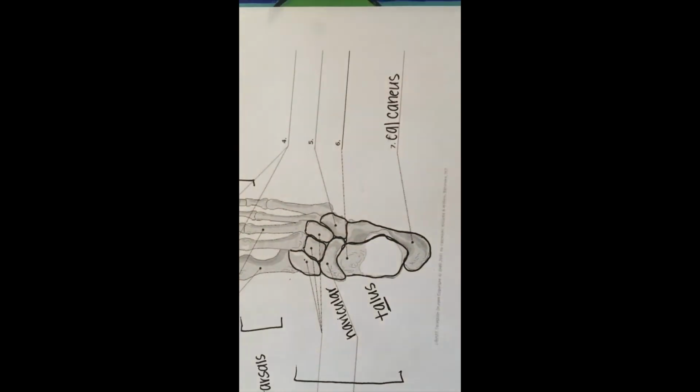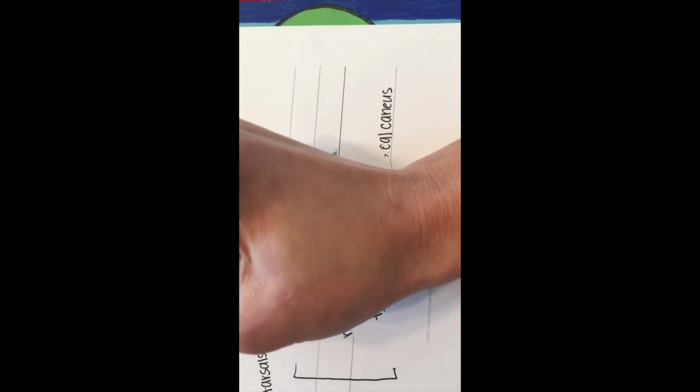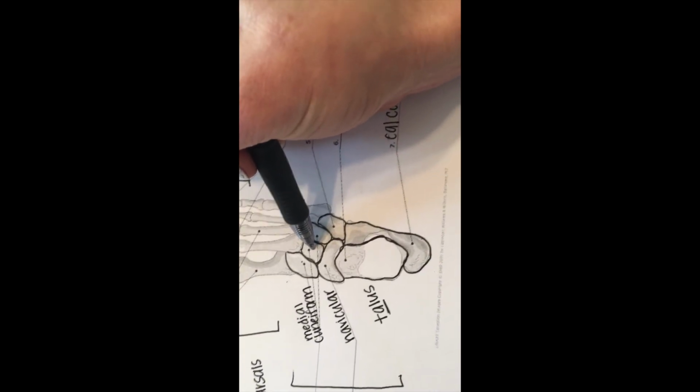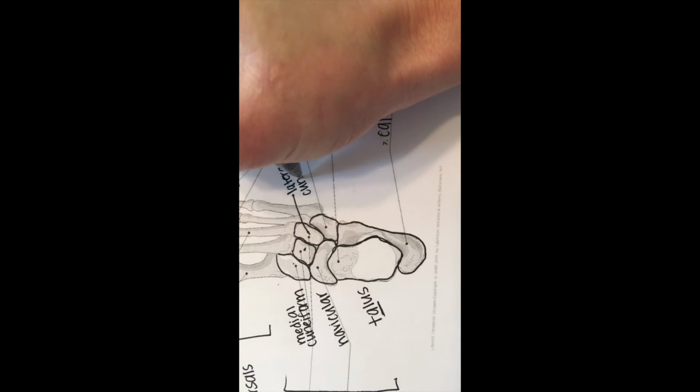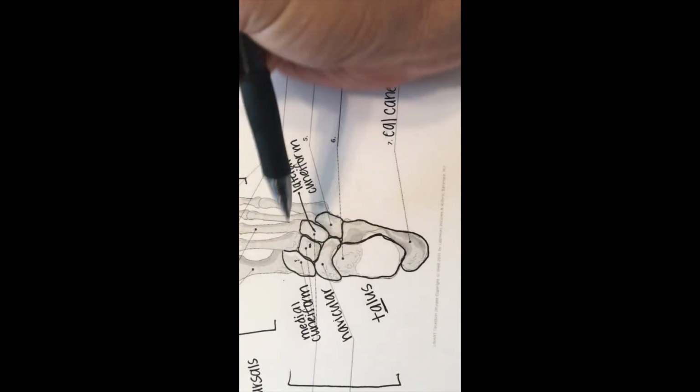The 3 of these are named the same, so to differentiate between the 3 of those, we have the medial cuneiform, and then we have the intermediate cuneiform, and then the lateral cuneiform. Again, it's cuneiform. And then this guy in the middle is your intermediate. So medial, intermediate, lateral, cuneiform, those 3 smaller bones.